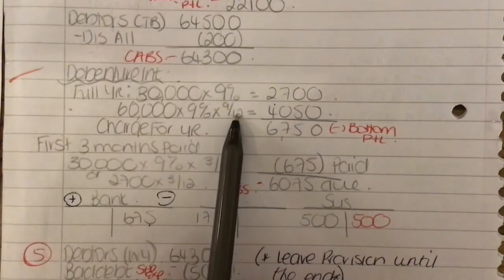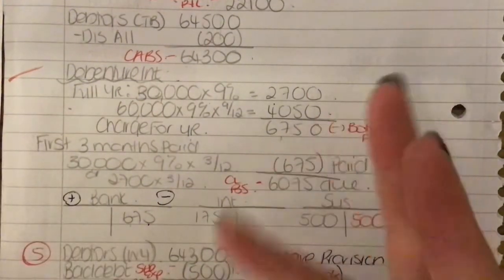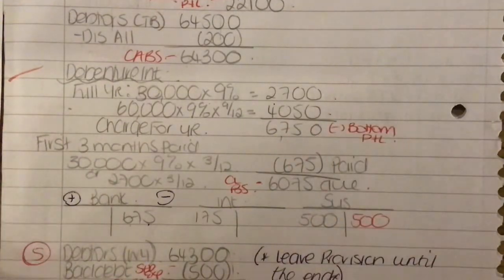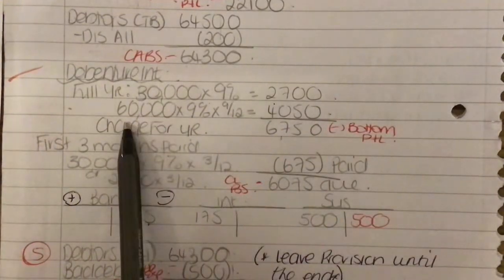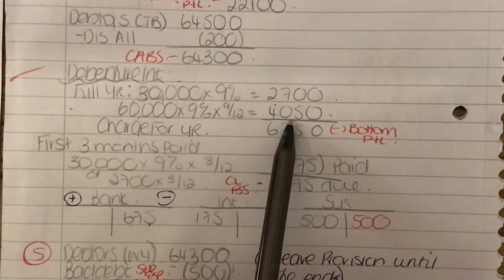We got it on the 1st of April, which means we need to start paying our interest from April, May, June, July. You should be counting on your fingers, okay? I still count on my fingers. So 60,000 by 9% multiplied by 9 over 12, which is 4,050.